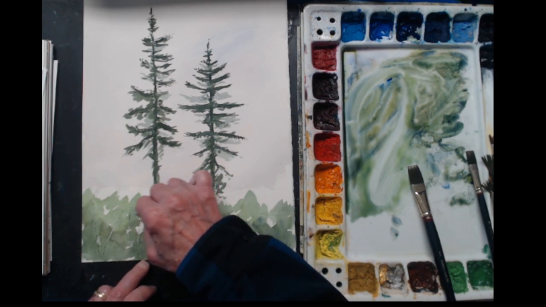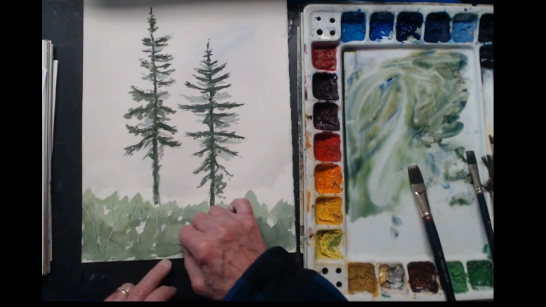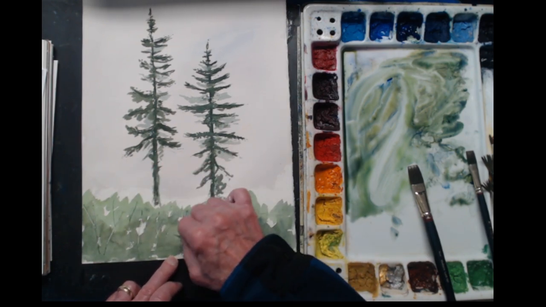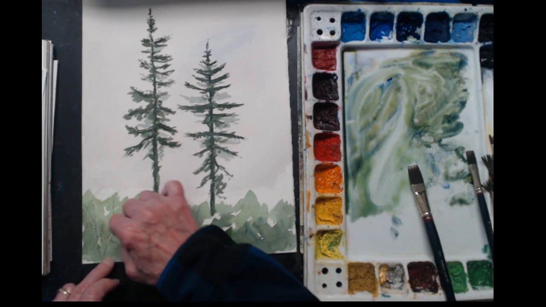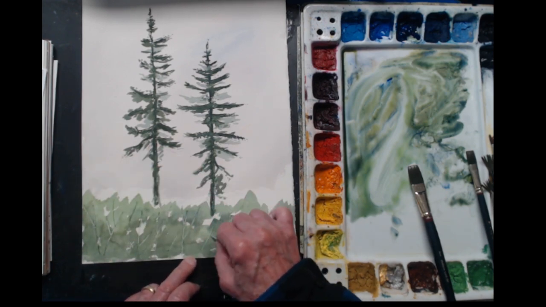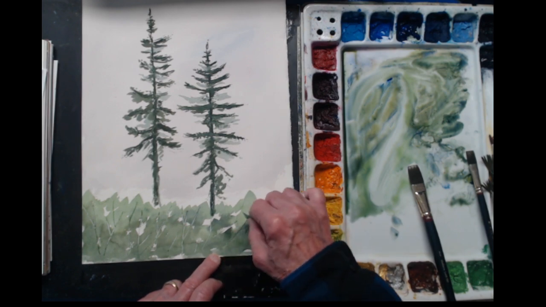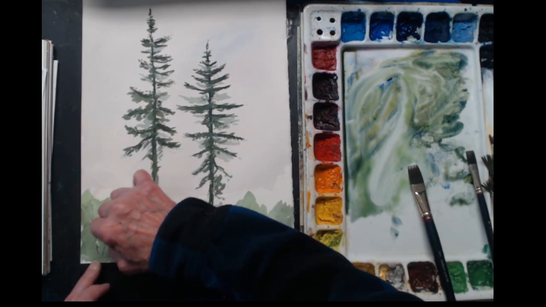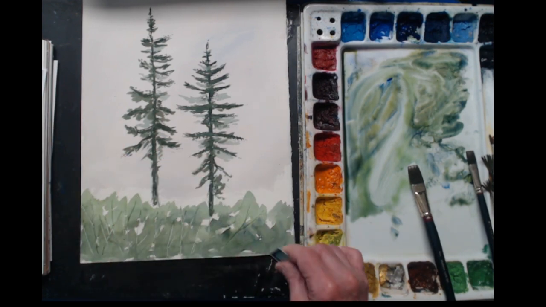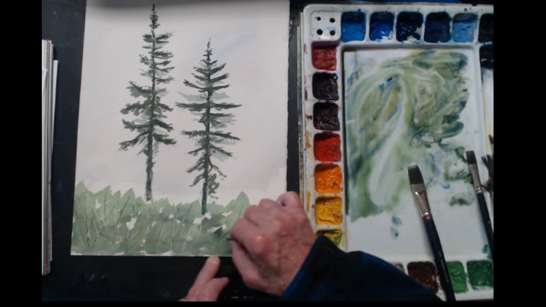You can do this now as the paint is drying, lifting out some of that. You do this before the paint is completely dry. The shine goes away. You can see the shine go away, and that's when you can drag in the marks here and make some marks here at the bottom for a little bit of definition of branches.